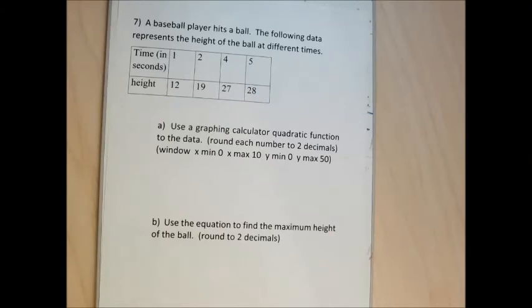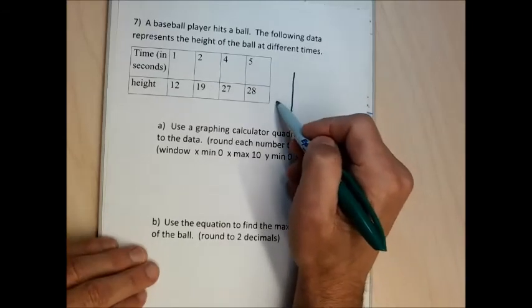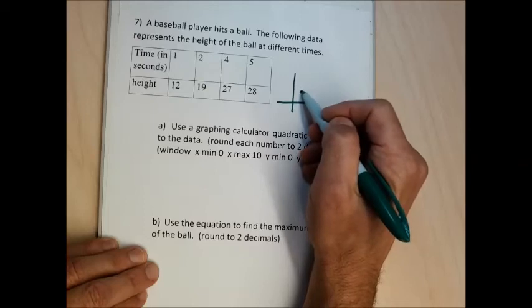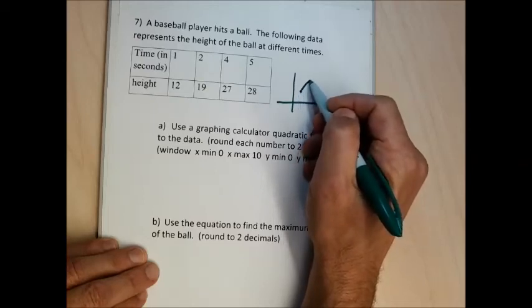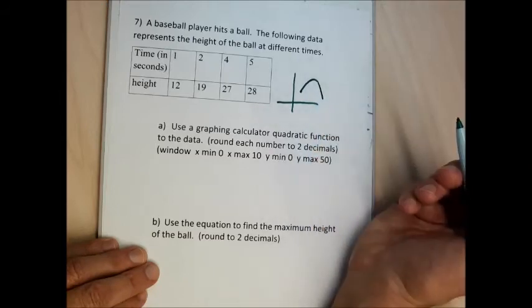Problem 7 gives me some information about a ball that a baseball player hits. Essentially, a baseball player hits a ball, and at 1 second it's at 12 feet, and it goes up, up, up, and it comes back down, I imagine.